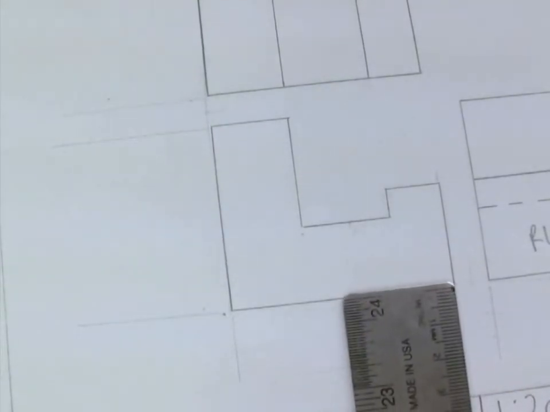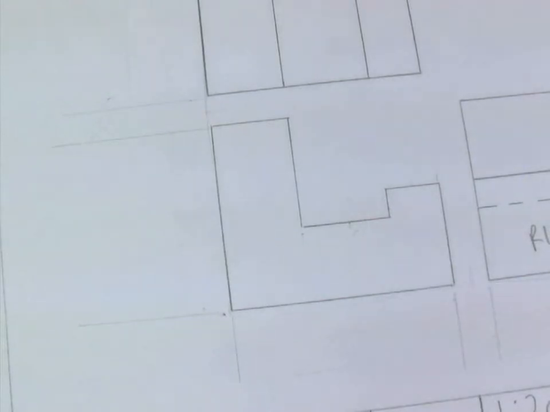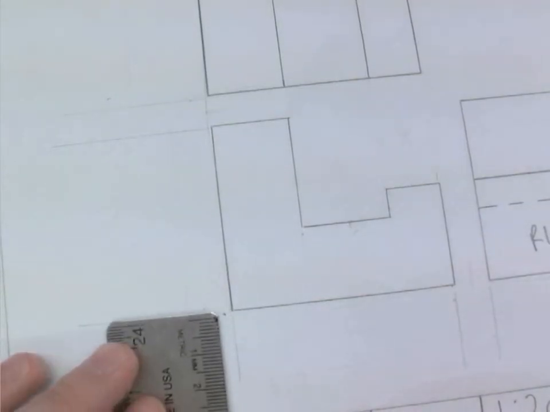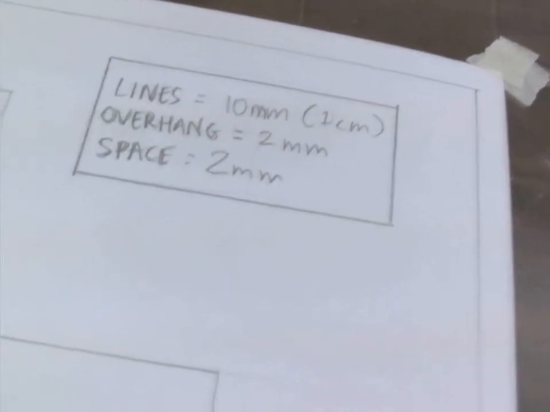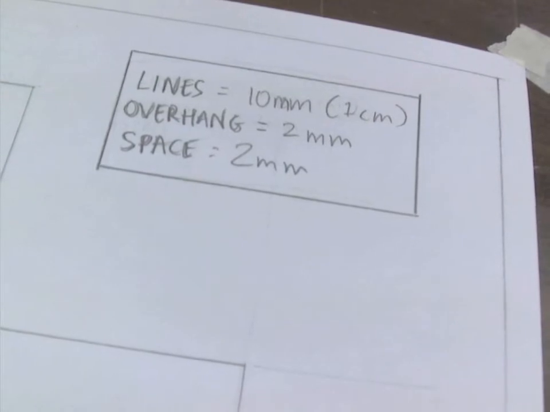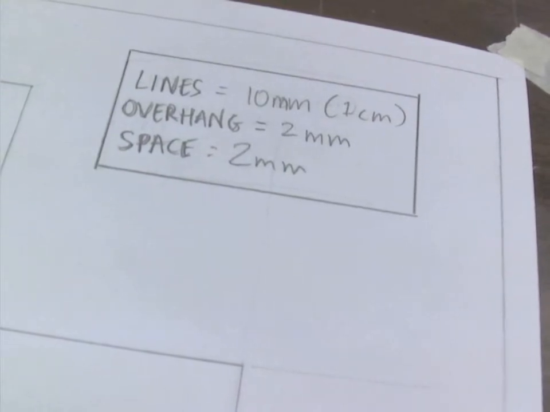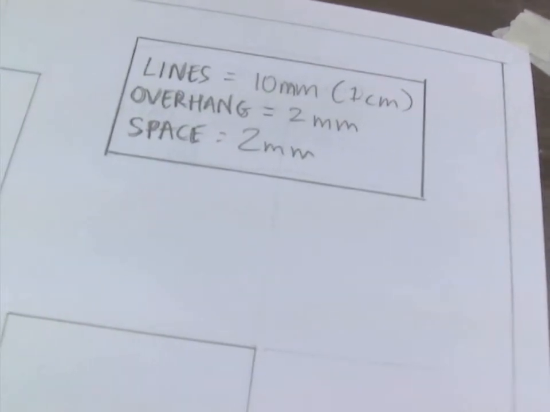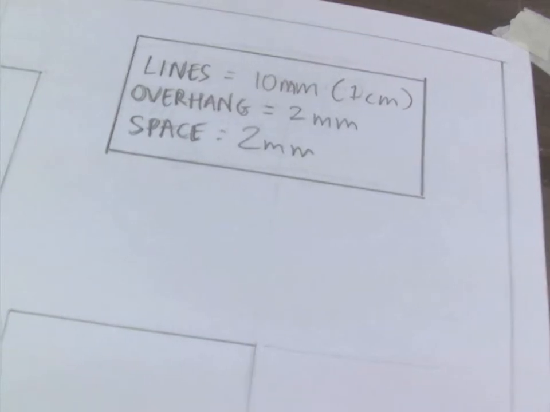And then now that space is 2 millimeters. Cool runnings. All right. Now what I'm going to do is measure 10 millimeters. Now I'm going to give you guys a little cheat here. The dimensions I said, the overhang is 2 millimeters and then your line is 10 millimeters. Well, really, you can just add those up to get 12 millimeters, and we can just measure out 12 millimeters here.